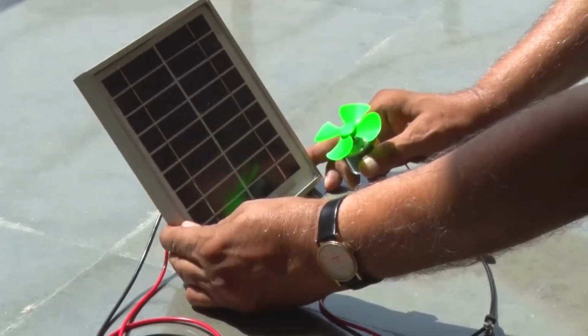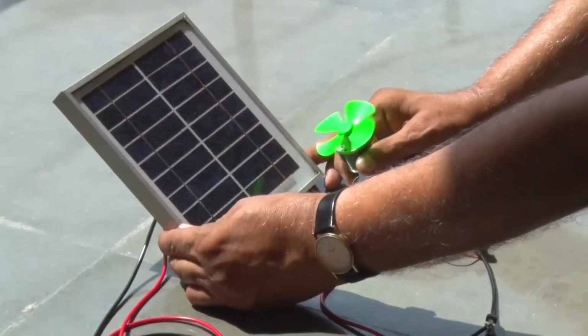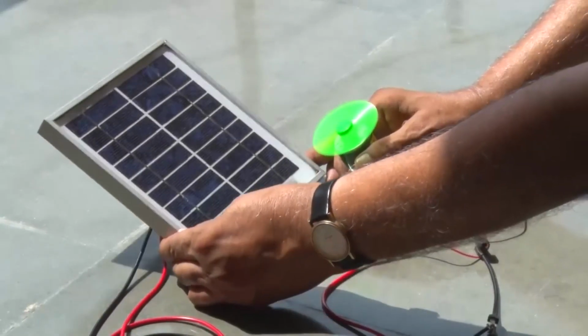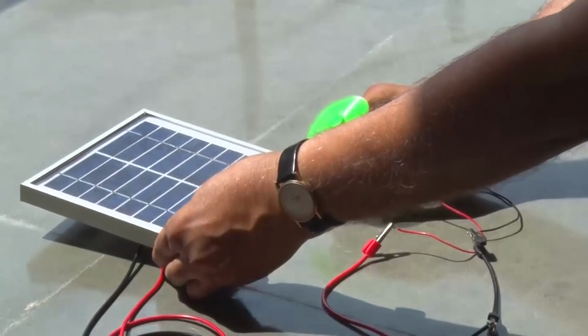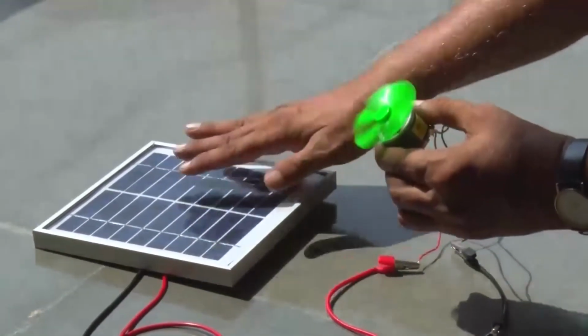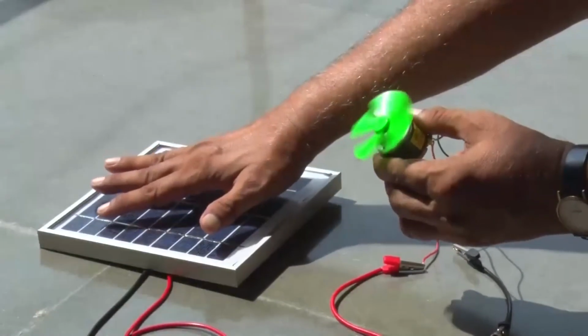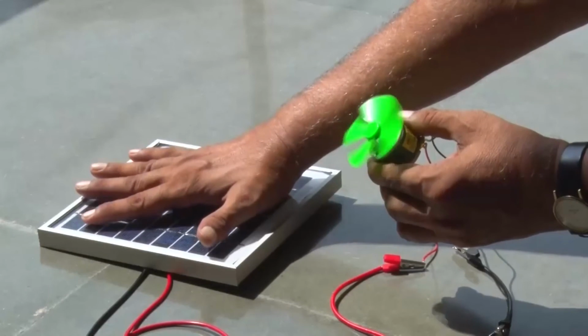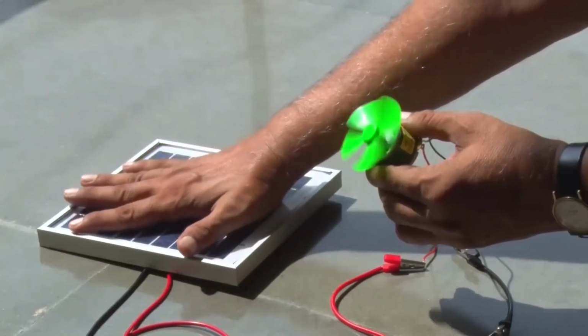Stops, runs. See, if I make a shade with my hand, the speed is lowered. It is running, but the speed is lowered.